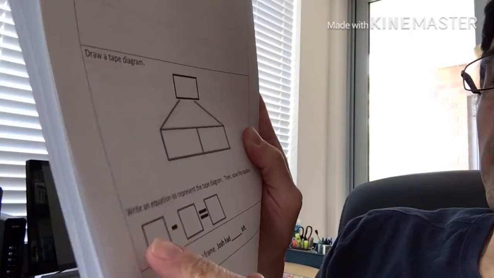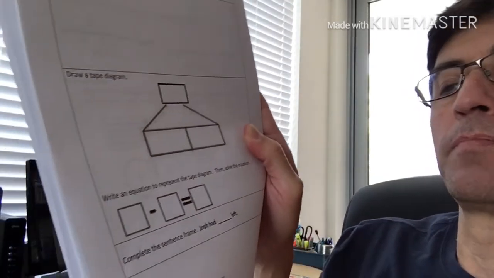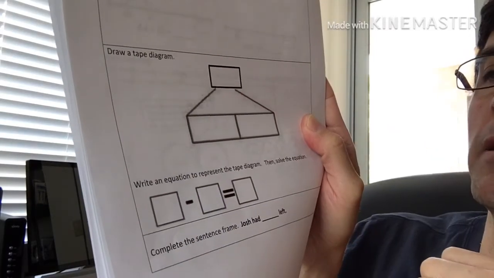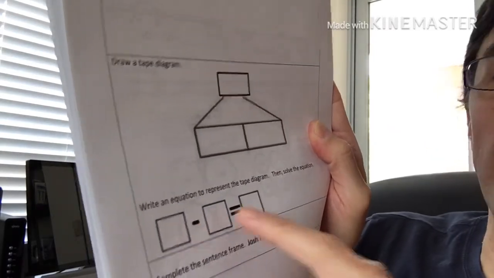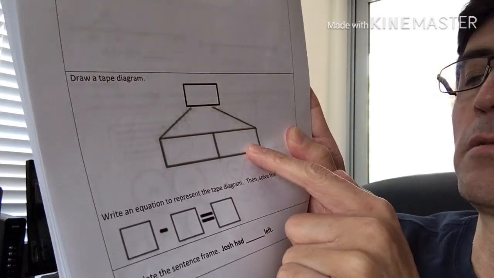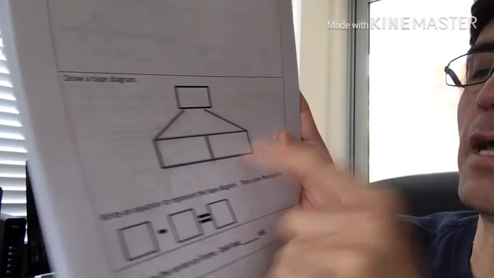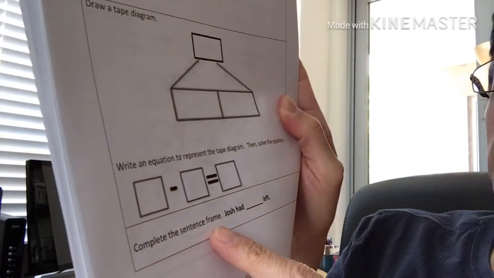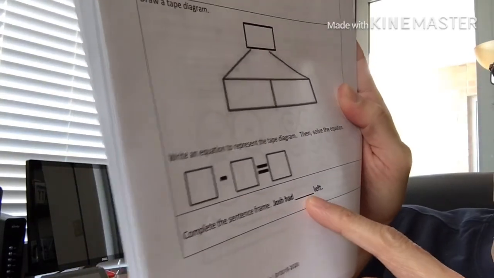Then it says, write an equation to represent the tape diagram. So the first blank here would be the total that Josh had at the beginning, then subtract what he gave away, and equals blank, the answer to the problem, how much he still has left. And finally, complete the sentence frame. Josh had blank dollars left. So that's how you use the part-part total diagram. Very important. I'll see you tomorrow.